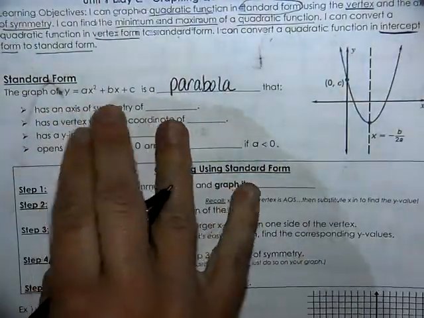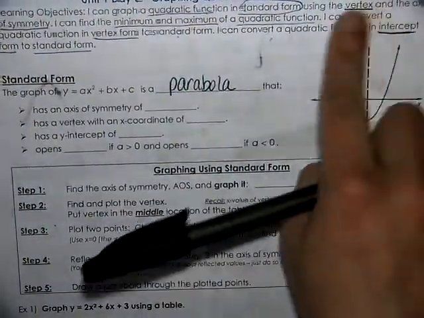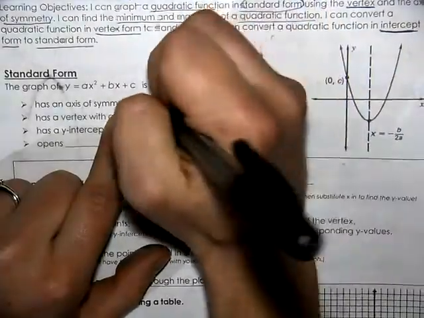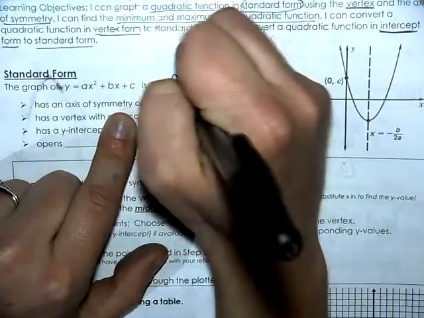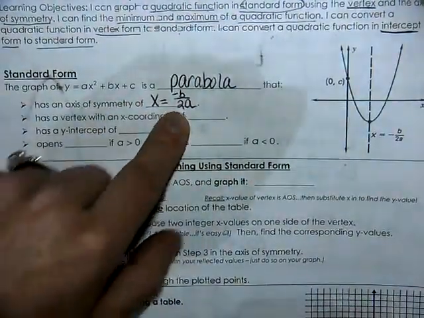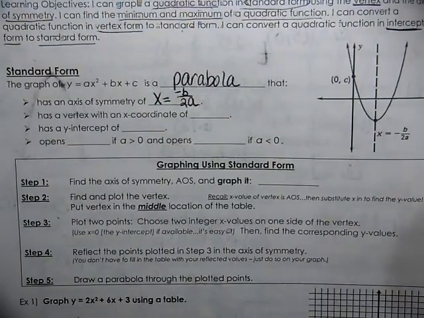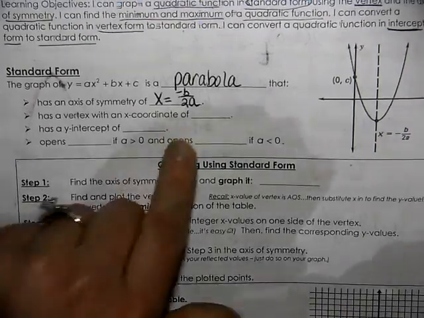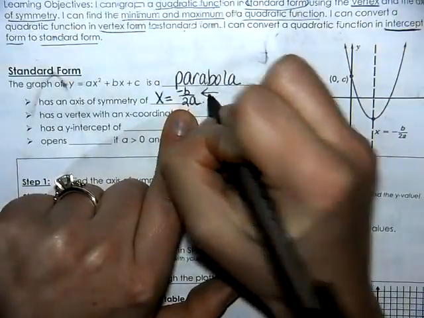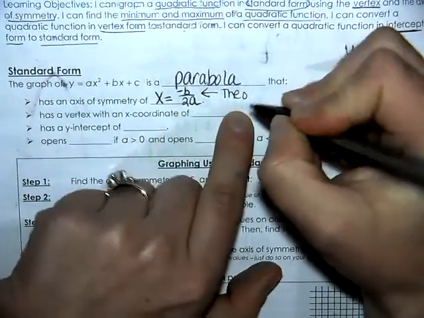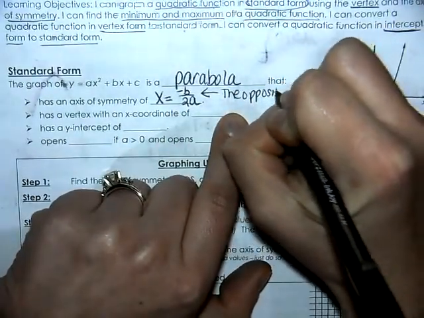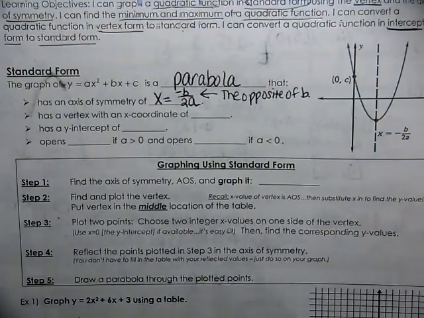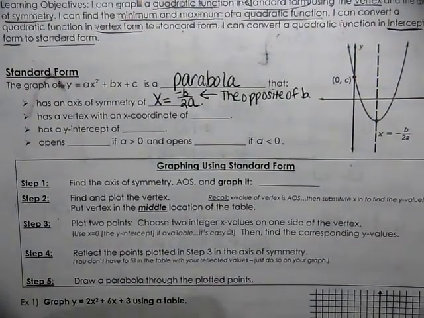So the graph of y equals ax squared plus bx plus c is still a parabola that has an axis of symmetry, but that axis of symmetry is x equals the opposite of b over 2a. Some of you might recognize that opposite of b over 2a comes from the quadratic formula that you learned about in Algebra 1. I want you to read this as the opposite of b, not negative b. So the opposite of b all over 2 times a is your axis of symmetry.